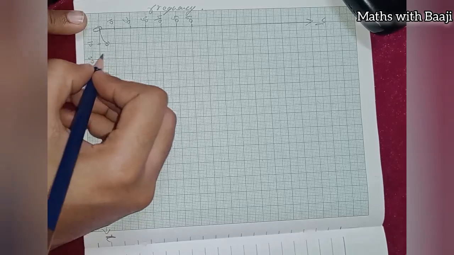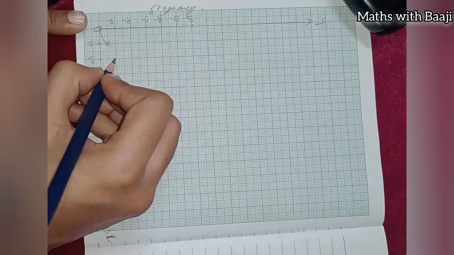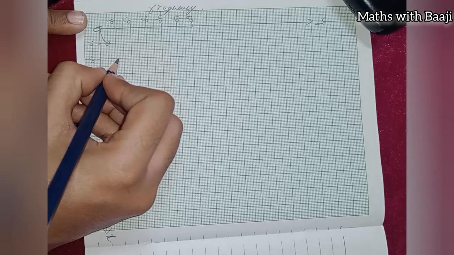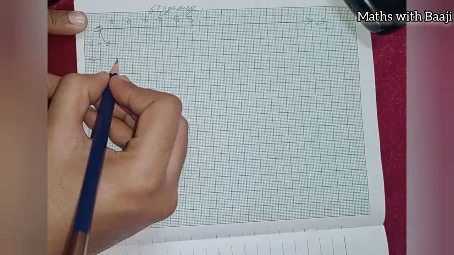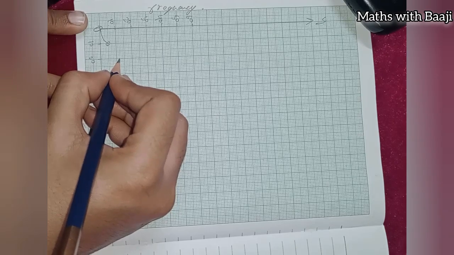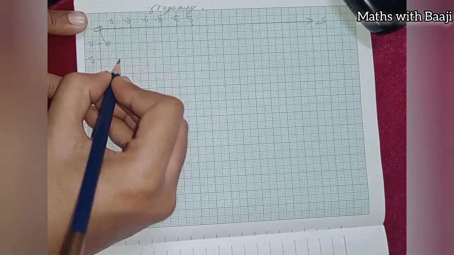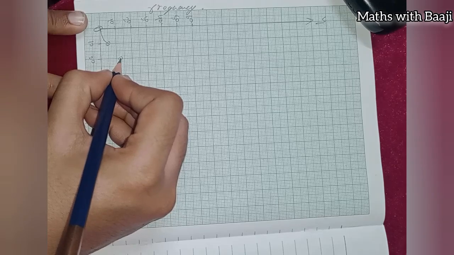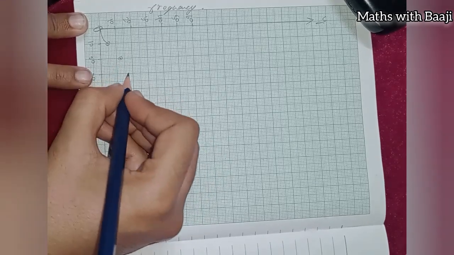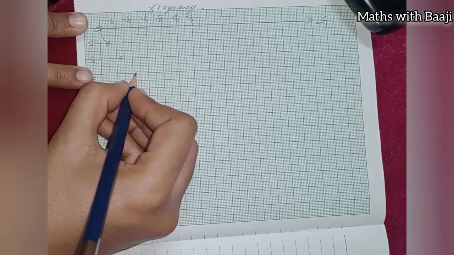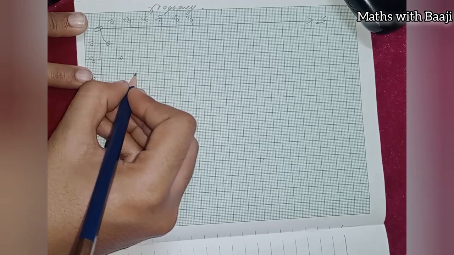Then next is 12. So in terms of 20, we will go with the range. This is 10, 11 and this is 12. So this is our point for range 20. Then next is 22 for the 30 part. The class interval from 20 to 30 will give 22.